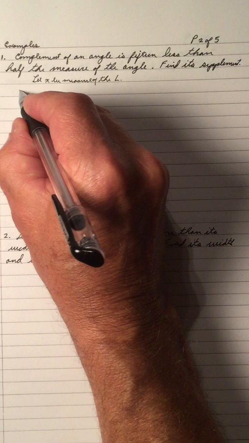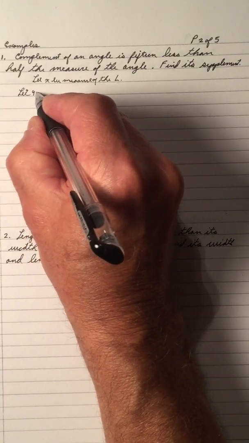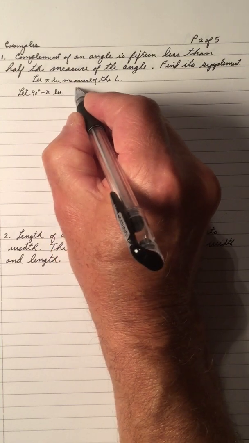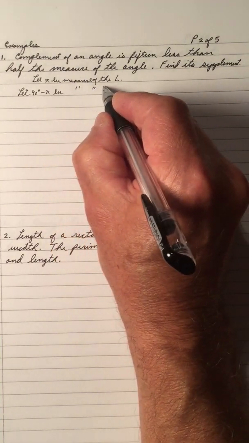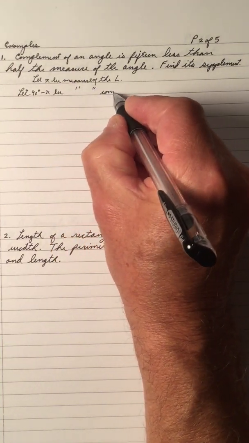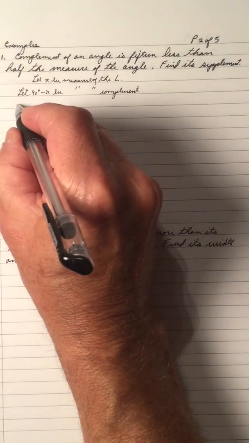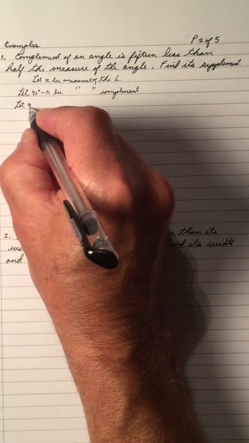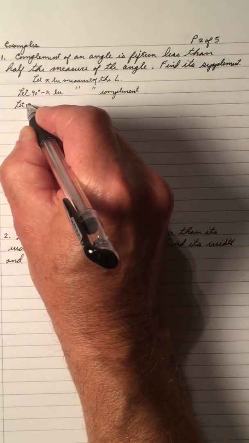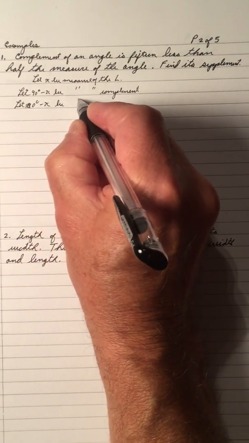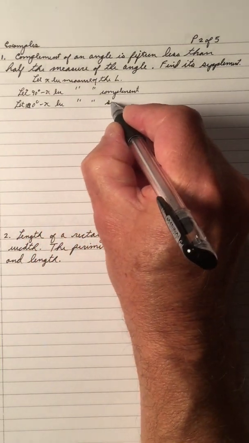We have a complement, so we'll let 90 minus x be the measure of the complement. And we have a supplement, so we'll let 180 minus x be the measure of the supplement.